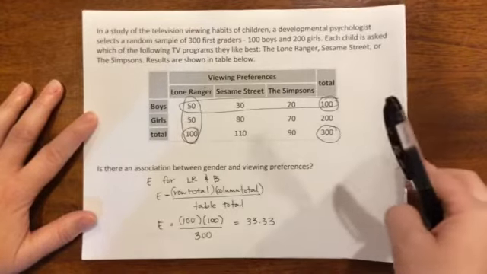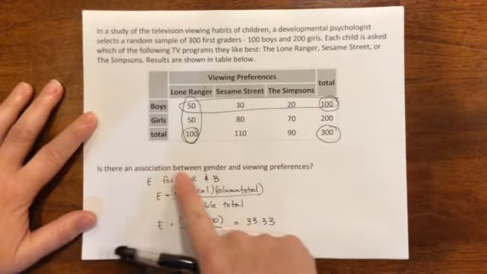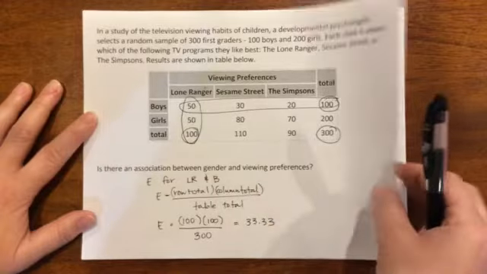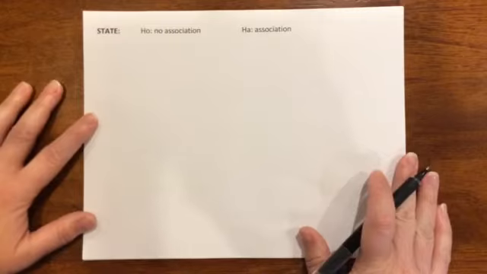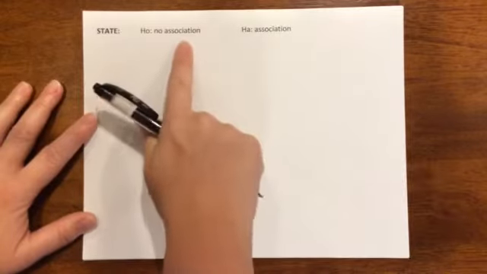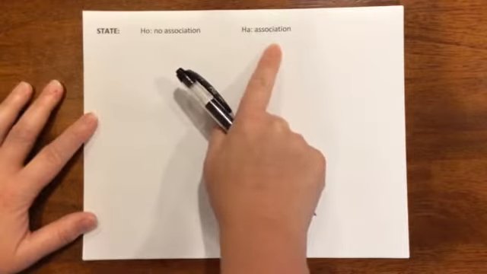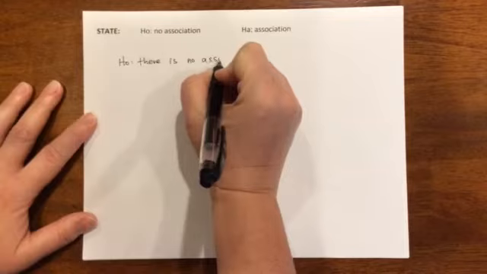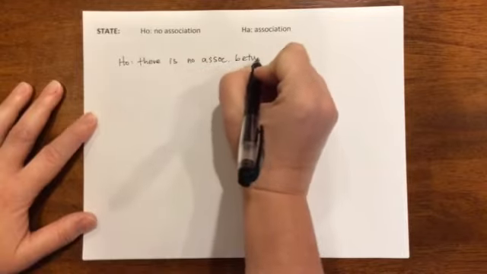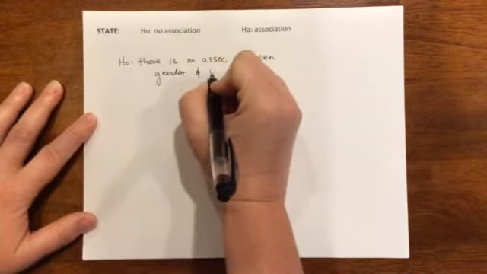Okay, so what we're going to do now is we're going to answer this question from start to finish. Is there an association between gender and viewing preference? All right, so we're going to start by writing our hypotheses, and the null hypothesis should have the words no association, and the alternative should have the word association. So there is no association between gender and viewing preference.